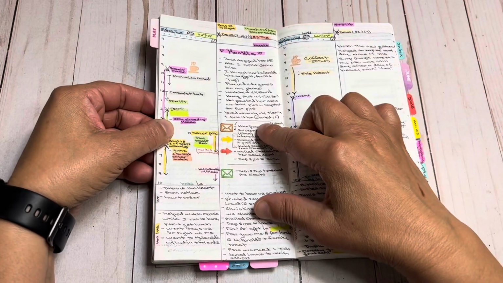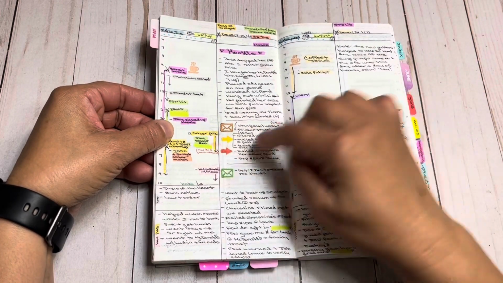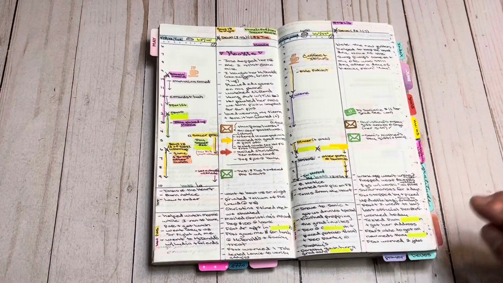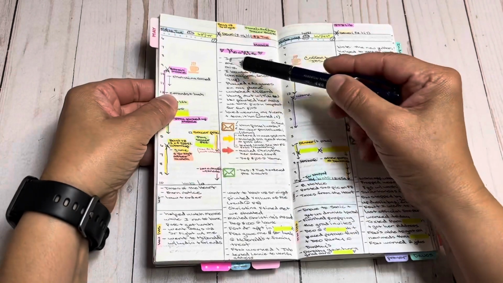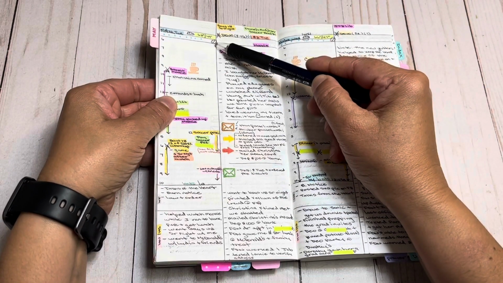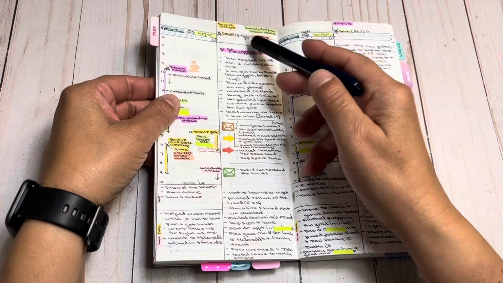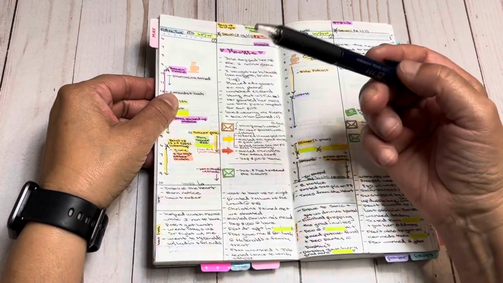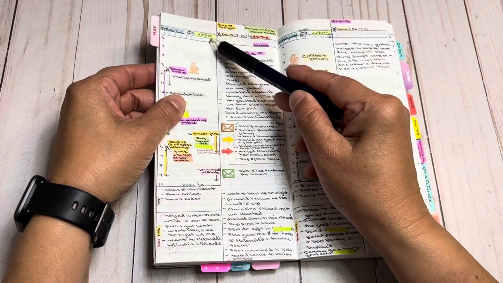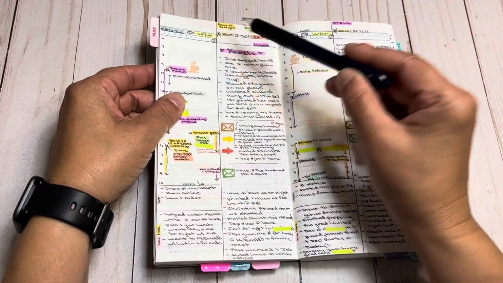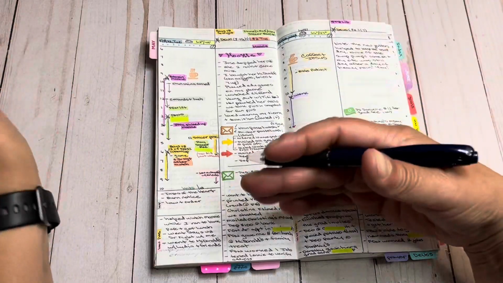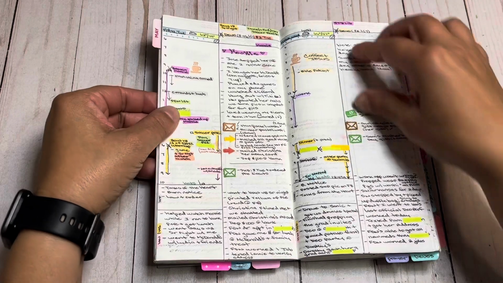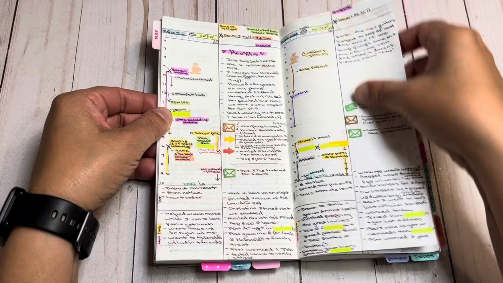Now, when I am done updating this page, the way for me to know that I updated it is when I see a little check mark in this corner. And then once this is entered into my 9 pillars, which is a different section in my Hobonichi Weeks, I will circle it. So that's the only way for me to know that my other planners are updated, is I have little marks like that to keep me on top of things.